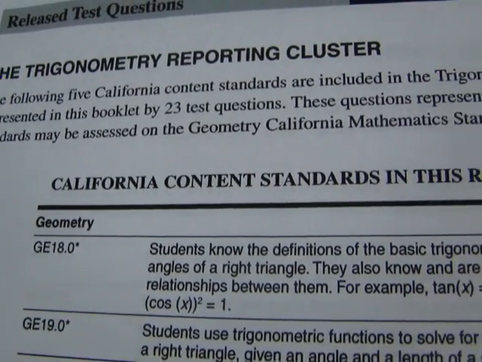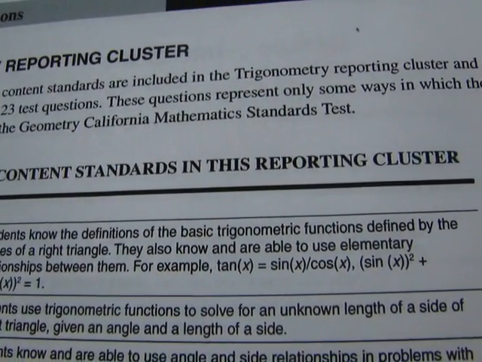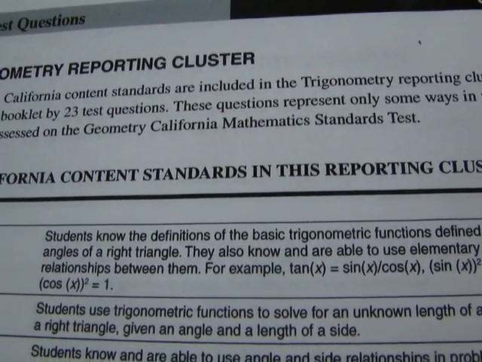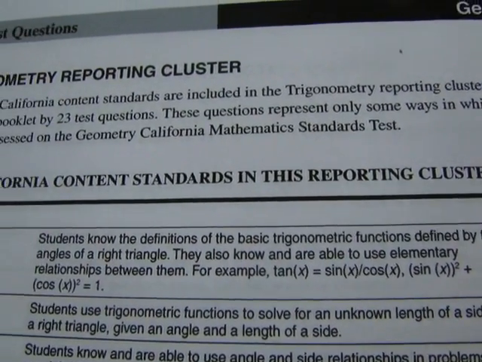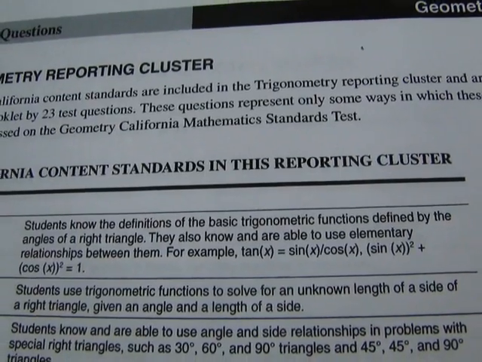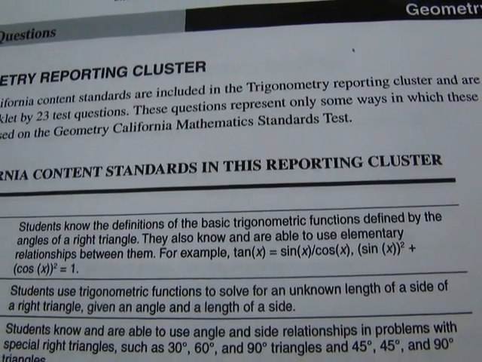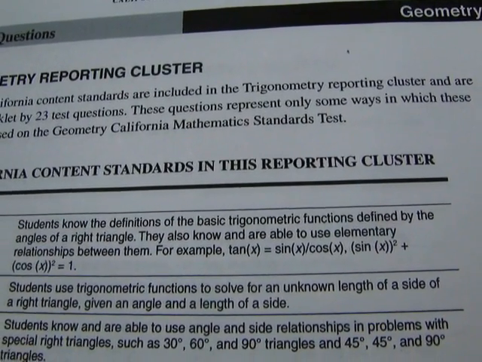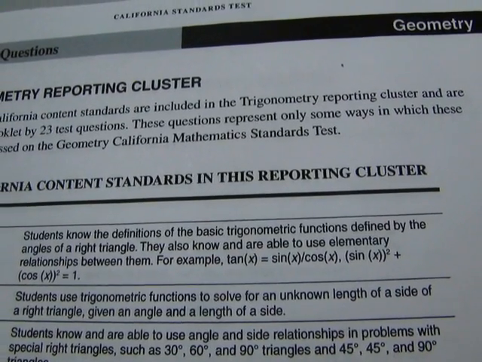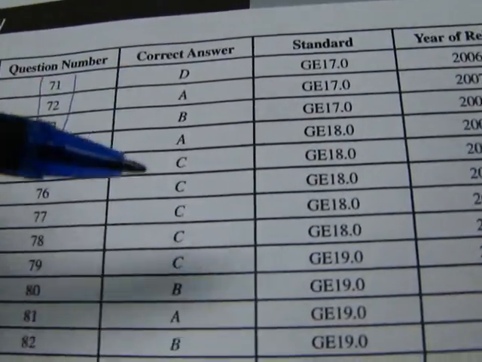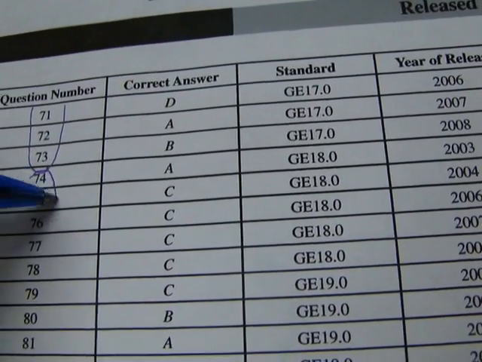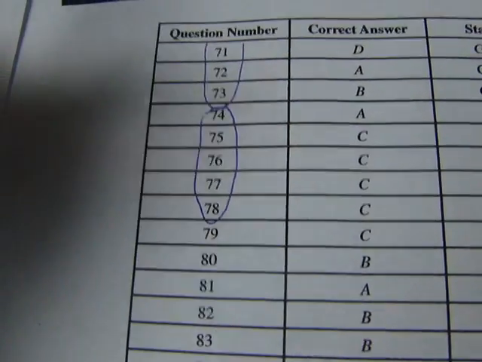Standard 18: students know the definitions of basic trigonometric functions defined by the angles of a right triangle. They also know and are able to use elementary relationships between them. For example, tangent of x equals sine of x divided by cosine of x, and sine squared plus cosine squared equals 1. Okay, that's a lot of words. Let's see what we're really in for. Standard 18 is every problem from 74 to 78.